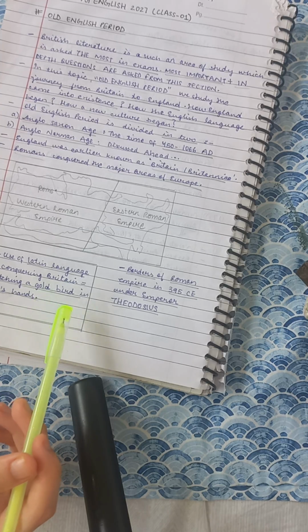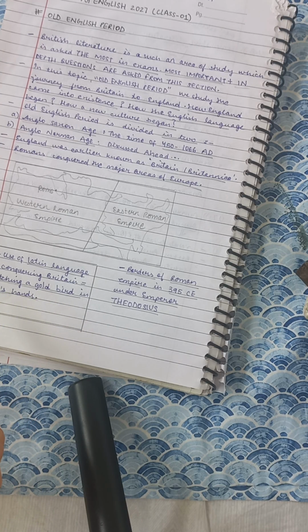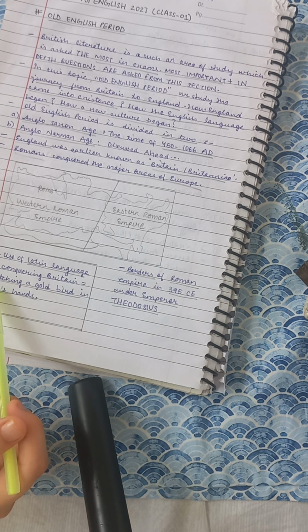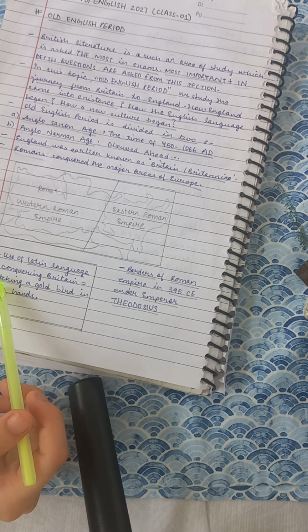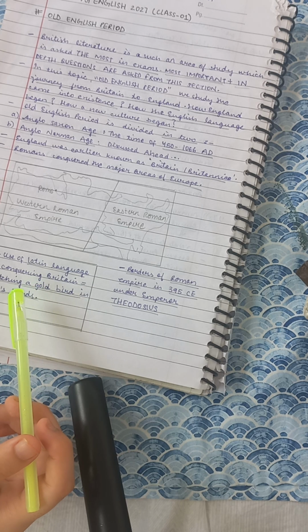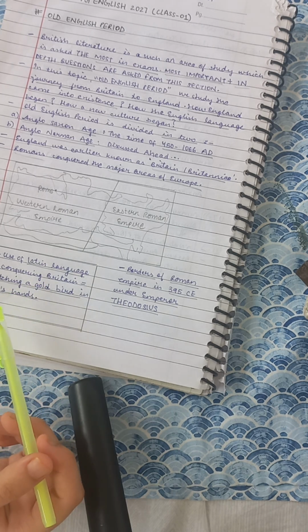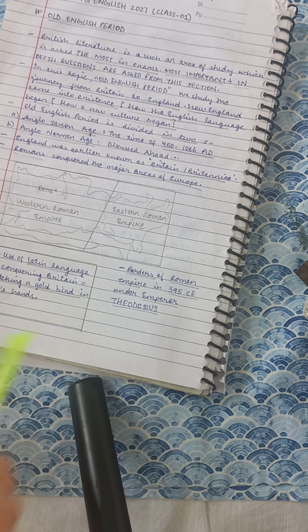gold bird in hands. If you catch a gold bird in your hands, you will feel precious, and you will feel that yes, you have earned something, that you have a precious thing in your hands. The same was the case with Britain for the outsiders. Britain was the gold bird for the people who came from outside for the purpose of trading, import and export. Let us move to the next page now.